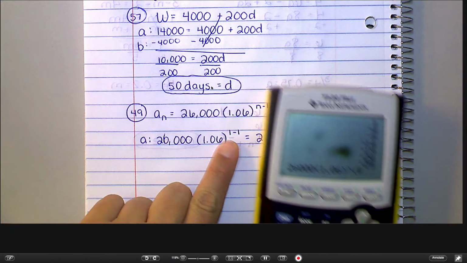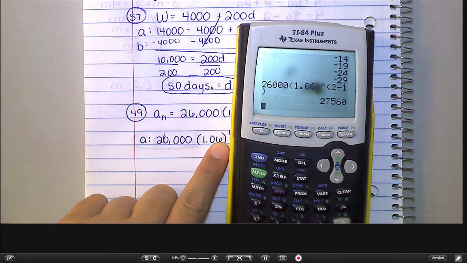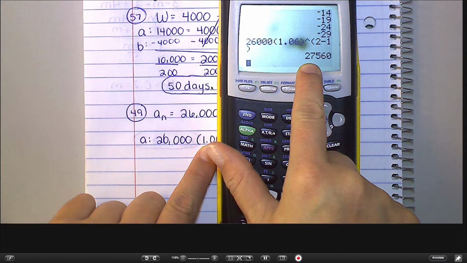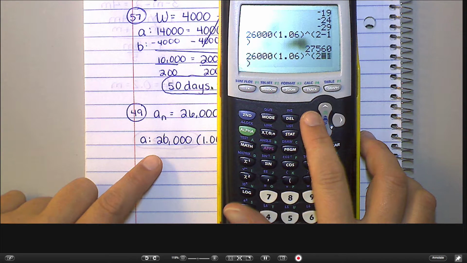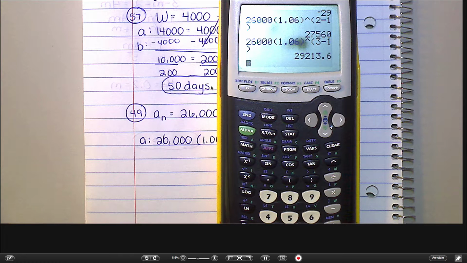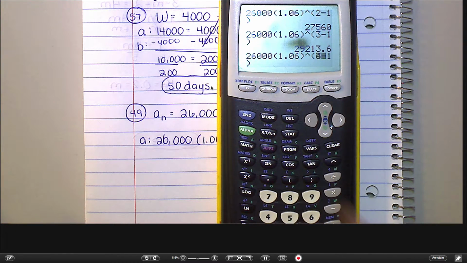So if I want the second year, I'm going to plug in a 2. So I'm going to do 2 minus 1. There's her salary for the second year, $27,560. For the third year, I'm just going to make that a 3. And I get $29,213, and don't forget about those 60 cents. For the fourth year, make that a 4.